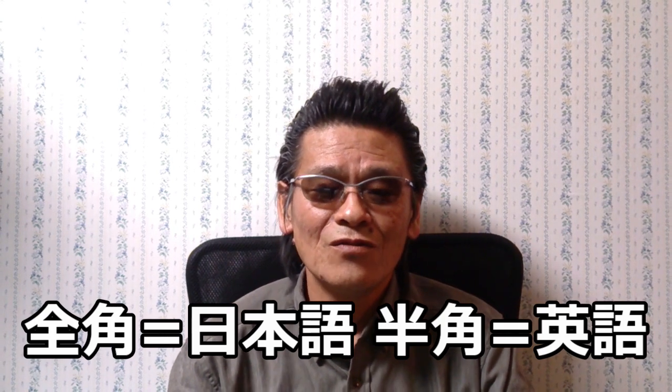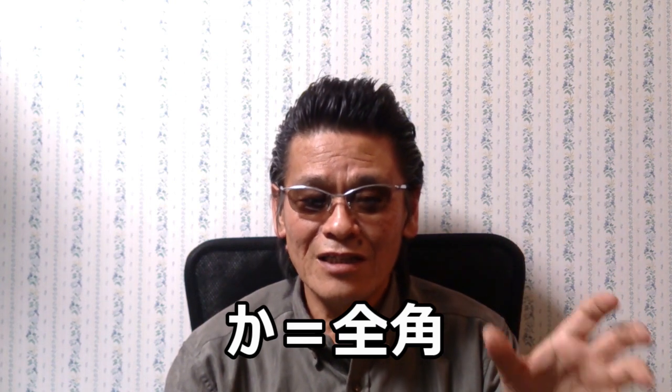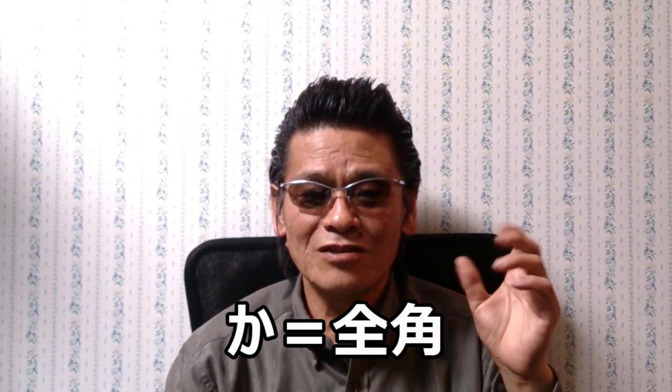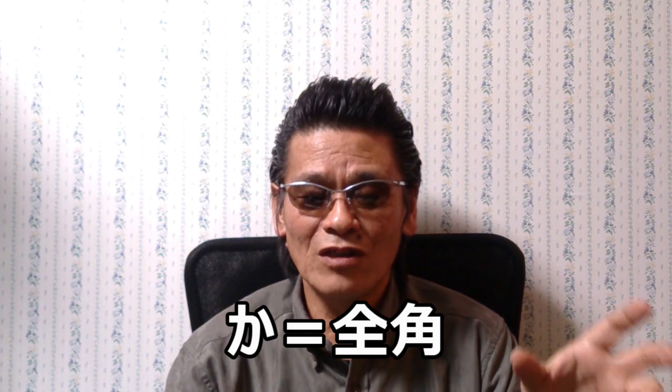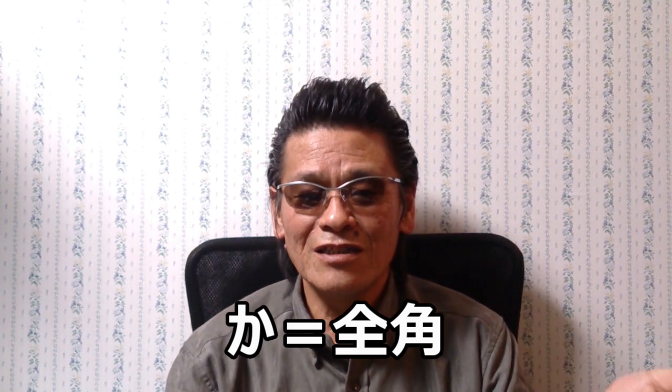For example, the Japanese character ka, we use a zenkaku letter for ka, because it's Japanese, and ka is actually a k sound and an a sound, two sounds together.